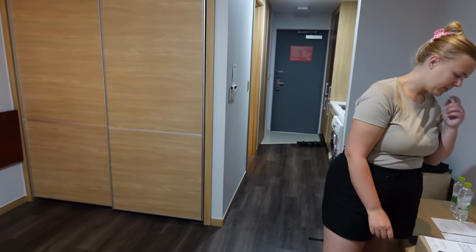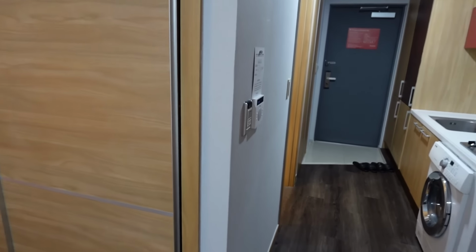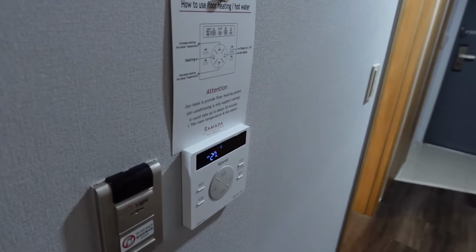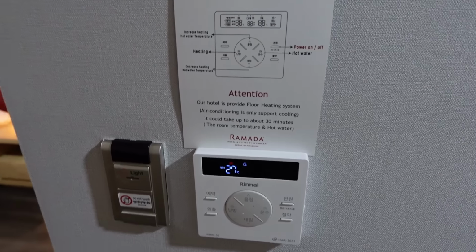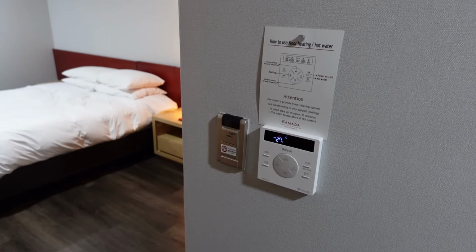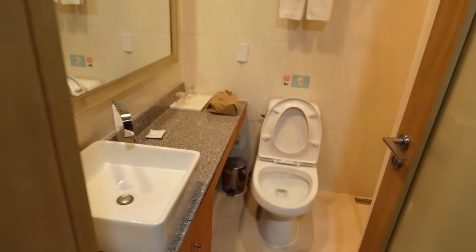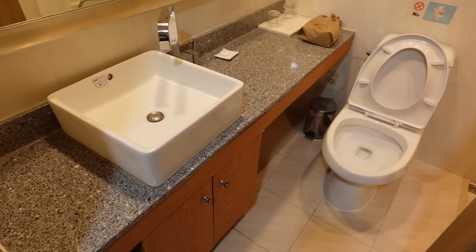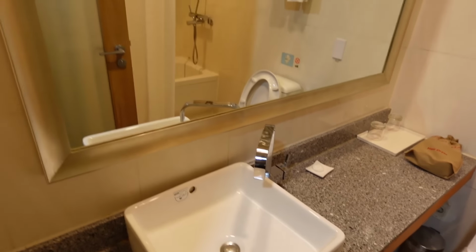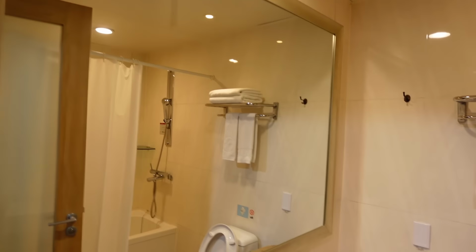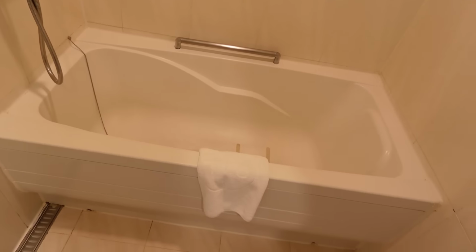Got a nice air conditioning unit. At first I thought it was this on the wall, but it's not. There's a remote. That is for hot water, which is interesting. You have to turn that on to heat the water. So hopefully we'll be alright with it. Yeah, fingers crossed. Then you come into here, we've got the nice bathroom. This is good. Toilet, basin, lovely big mirror inside there. All your towels. Oh, and we got a bath as well. Oh, that's good.